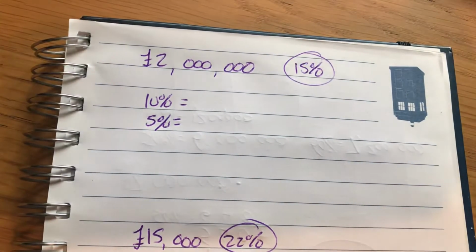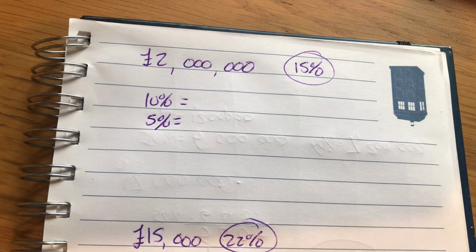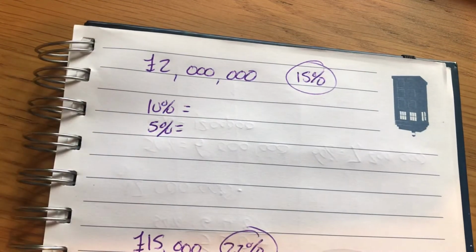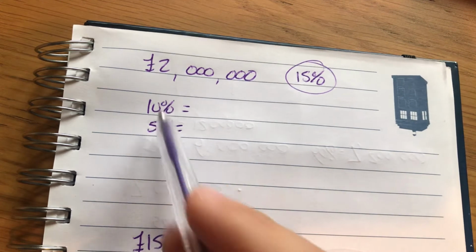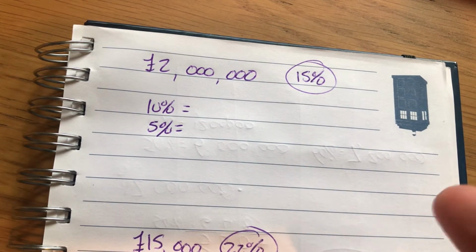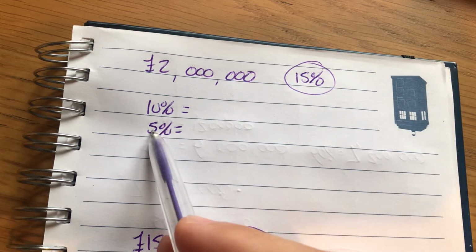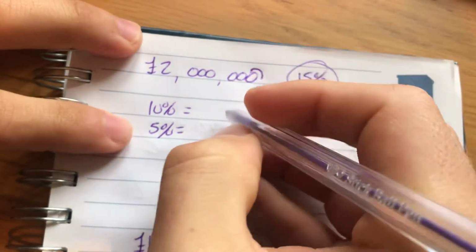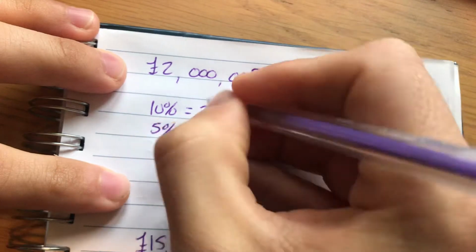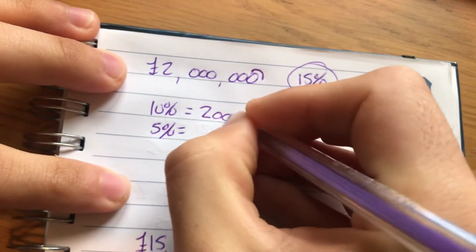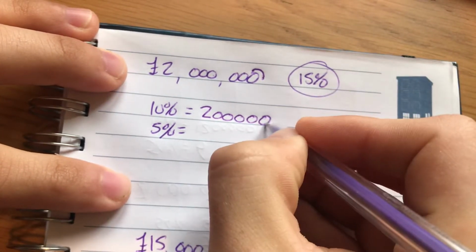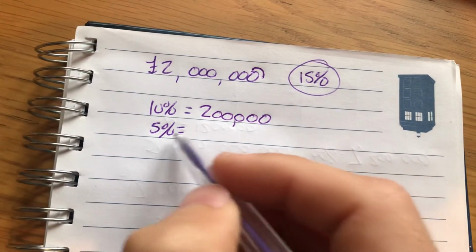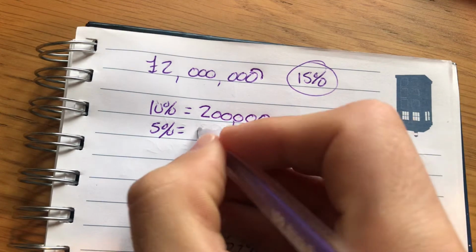Next question is the James Bond one. So he saves £2 million in gold. As a reward, he gets 15% of the gold. So, 15% instantly. Don't need to be times in by the fraction. 10% and 5%. Easy peasy. So, 10%. Again, it's just lots of zeros. 2 and then 1, 2, 3, 4, 5. Remember the commas after every 3. And then 5%, well, that's half of 10, isn't it? So half of this one.